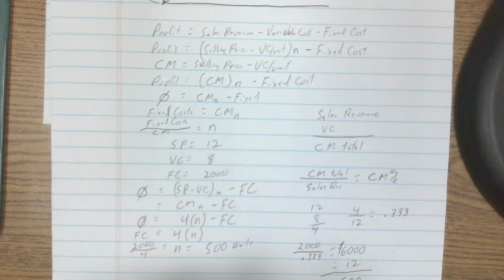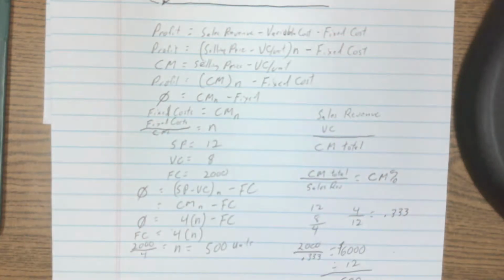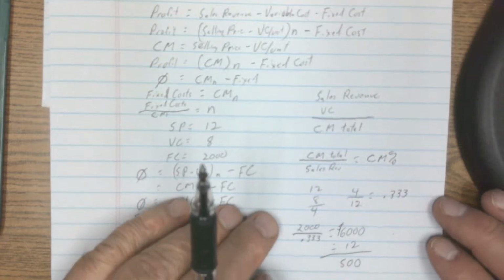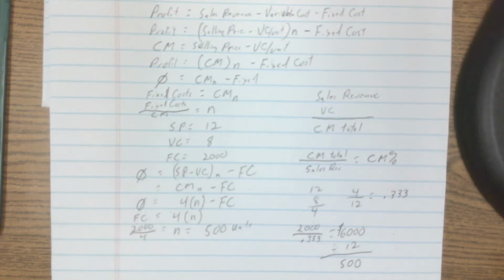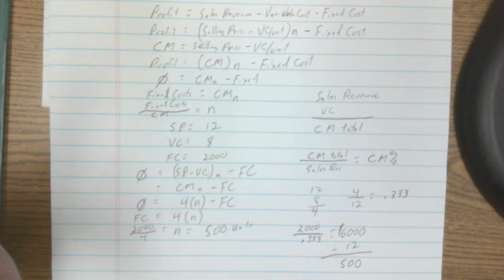And so I can do the same thing. I just know that contribution margin ratio is going to give me the answer in sales dollars, and contribution margin per unit is going to give me the sales in units that I need to do.